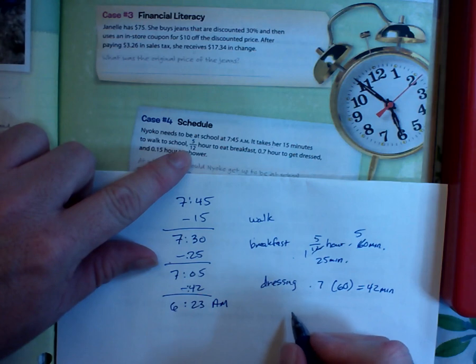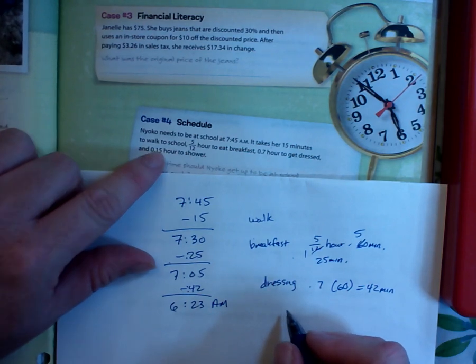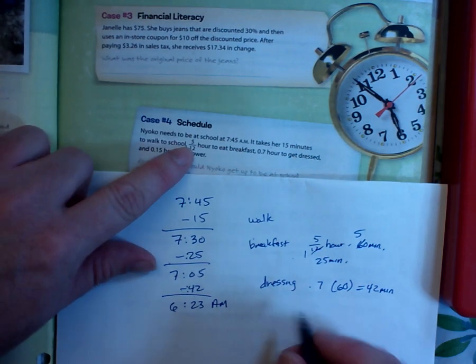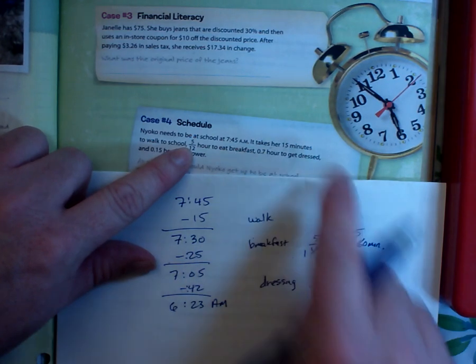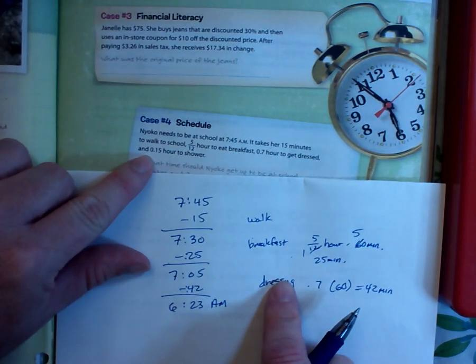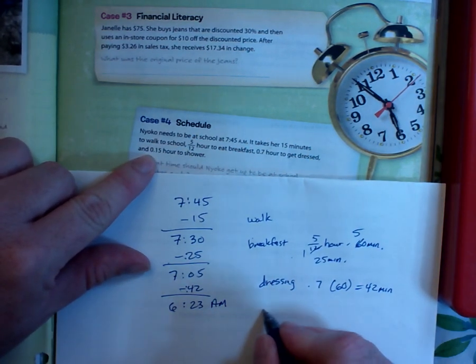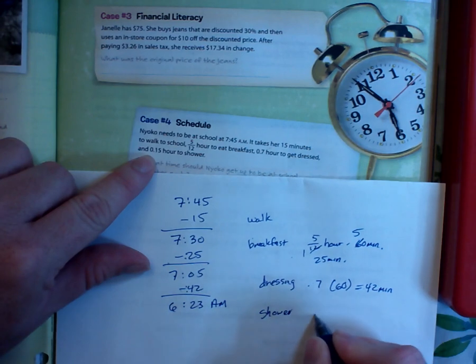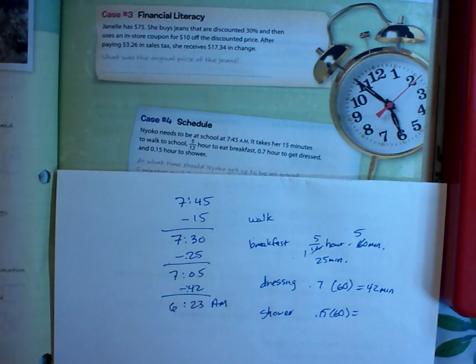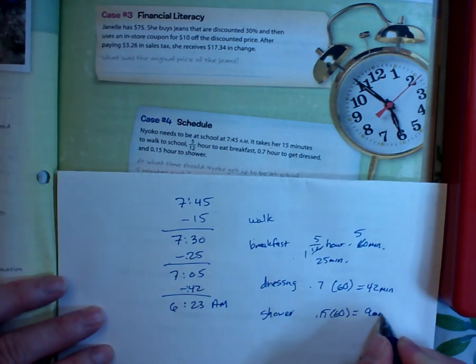Sorry, I've already done breakfast. I did the dressing. I need the 0.15 hour to shower. 0.15 times 60 is going to be 9 minutes, I believe.